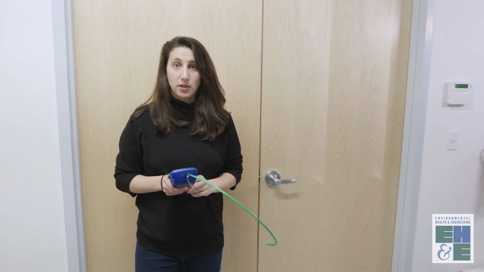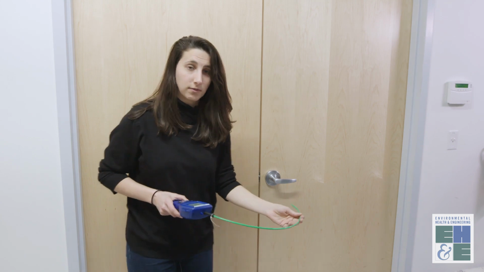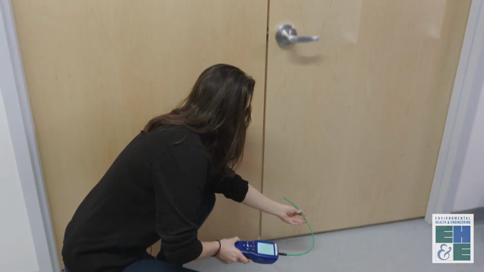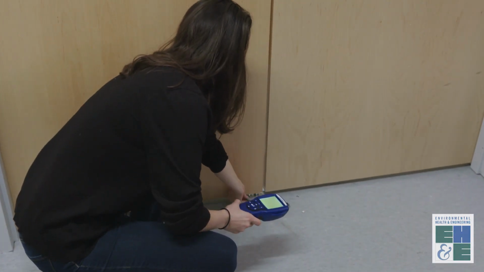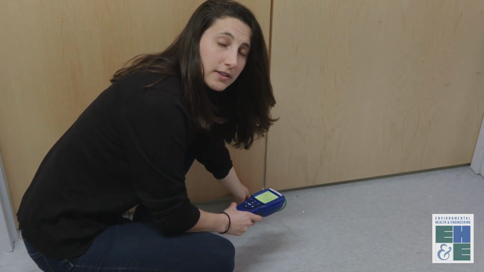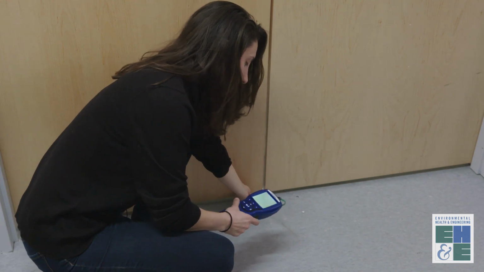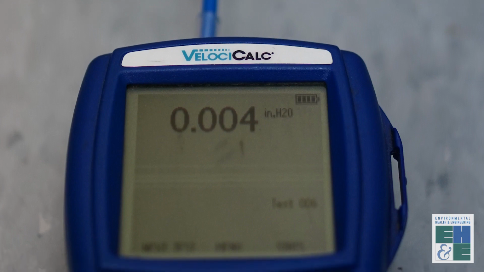So when you go to take the measurement with the instrument, you would take the tubing and put it under the door. And if the room is negatively pressurized in comparison to the corridor where I'm standing, the number on the screen will be negative, and if it's positively pressurized, then it will be positive.